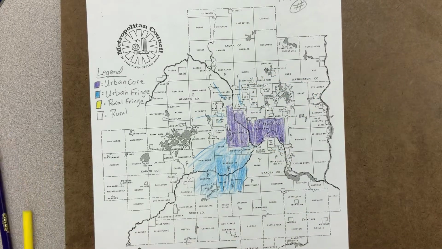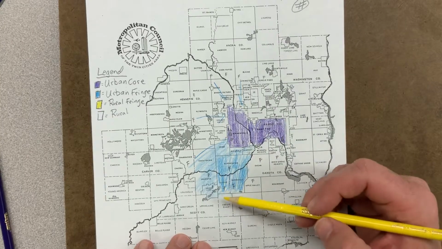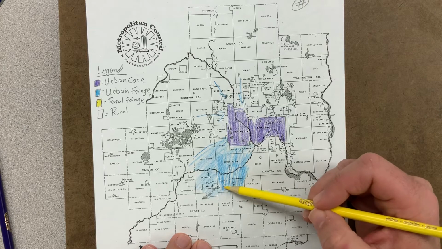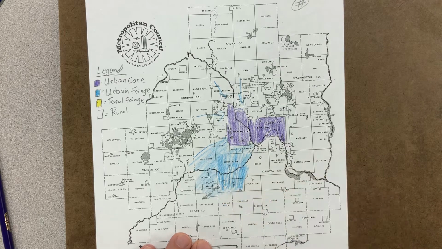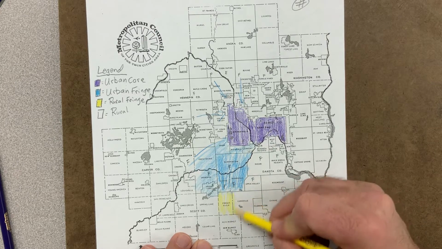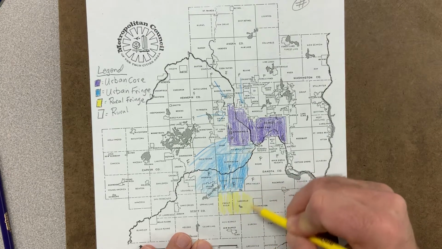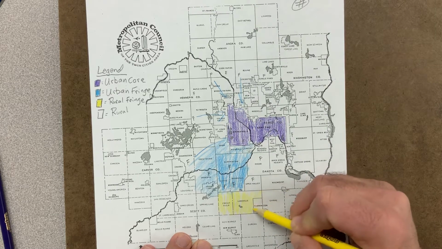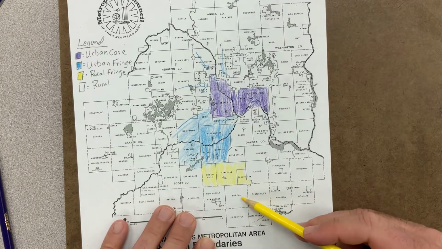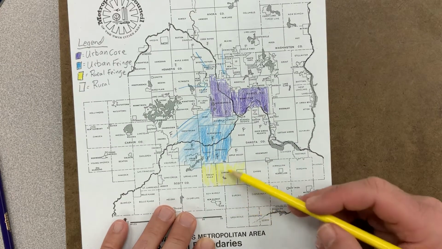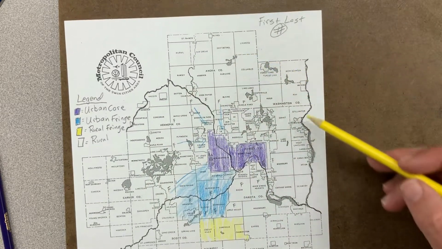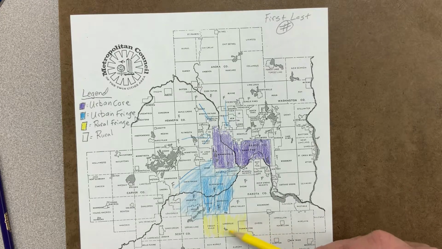Then we're going to use yellow for the rural fringe, which are all the smaller cities that touch this blue area, this urban fringe, like Credit River, and Lakeville, which is growing quite a bit. They have 2 huge high schools. And Farmington. Now, here's Eureka. Eureka, we're going to leave white. So everything past the yellow, we're just going to have this one yellow ring that's going to go all the way around the Twin Cities. And then you're done.